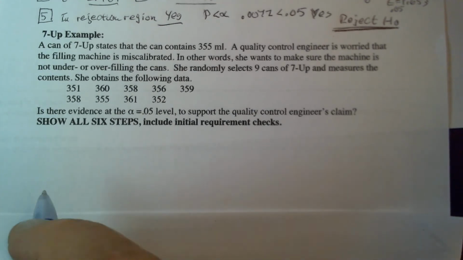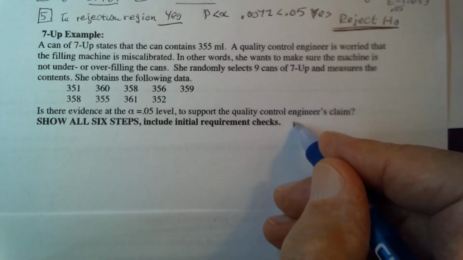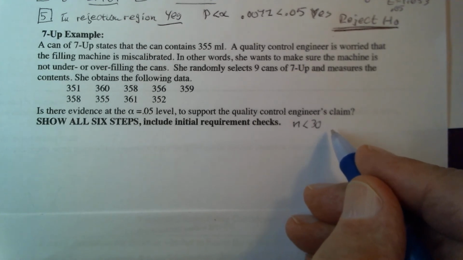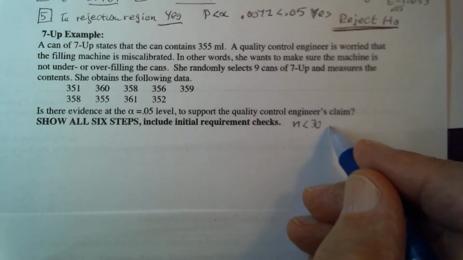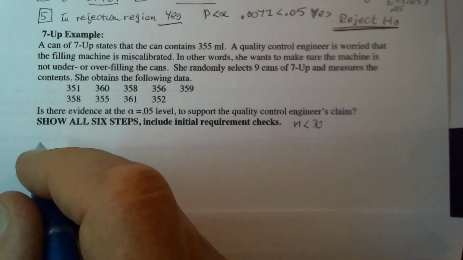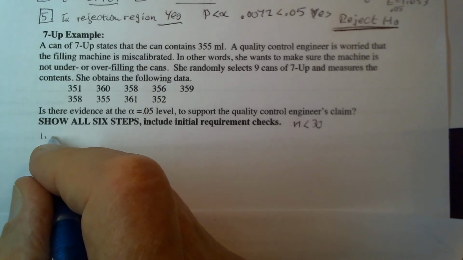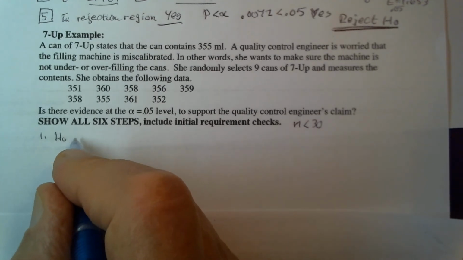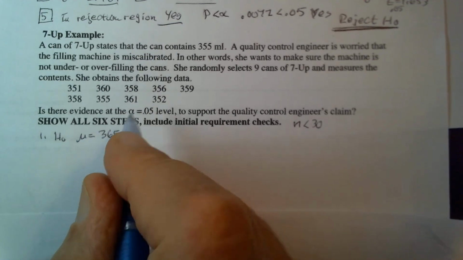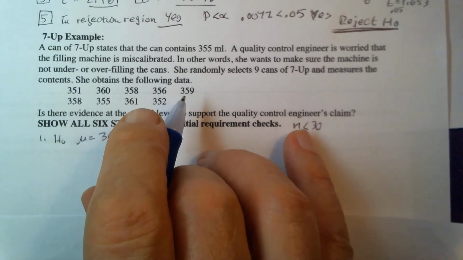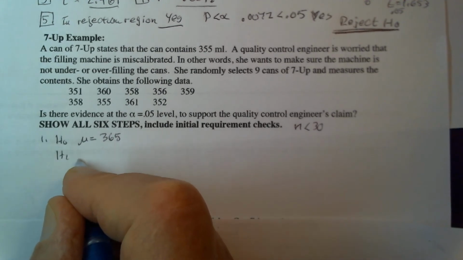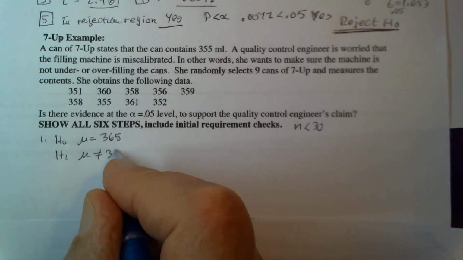So here the sample size n is less than 30. When we check for normality, that works out, and with a box whisker plot diagram, we notice no outliers. So we are okay, we can use the procedure that we are used to here. Number one is our null hypothesis, that the mean is equal to 355 milliliters, and our alternative hypothesis says that the mean is not equal to 355 milliliters.